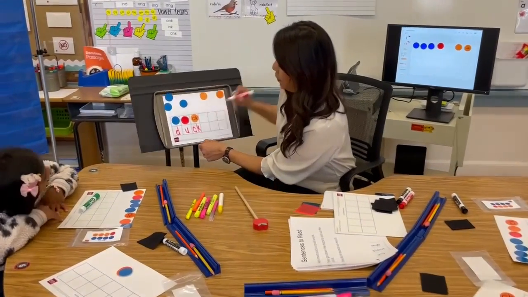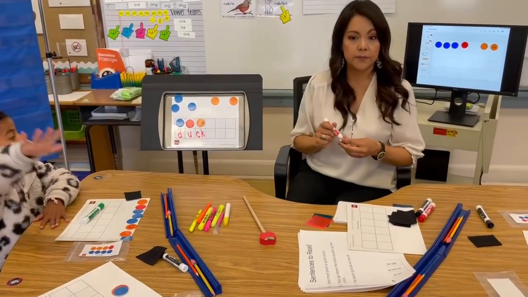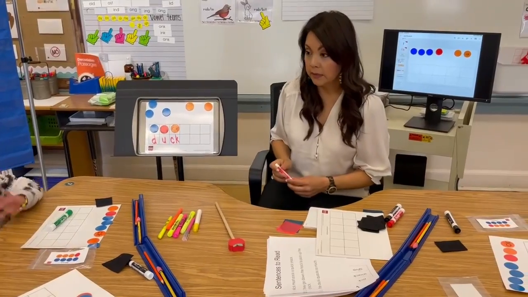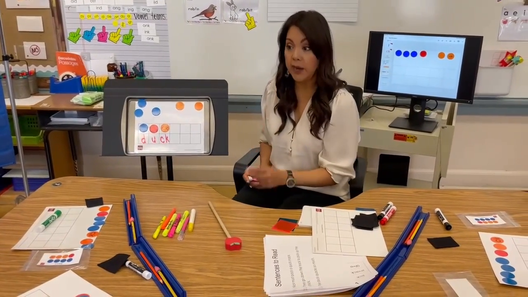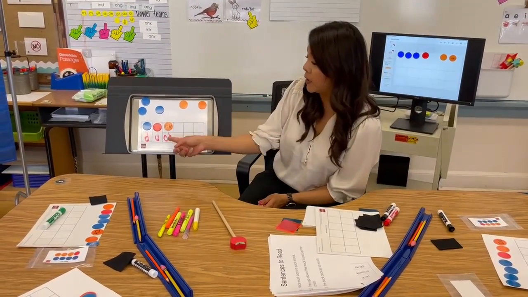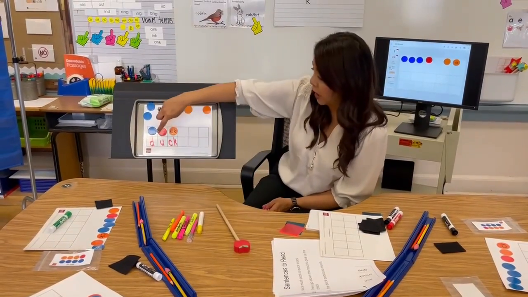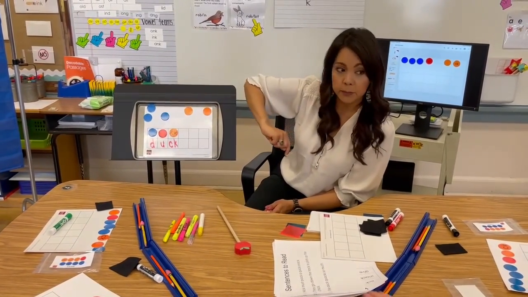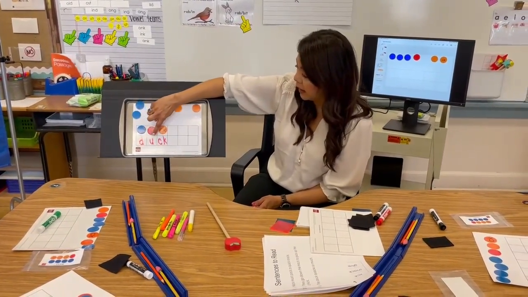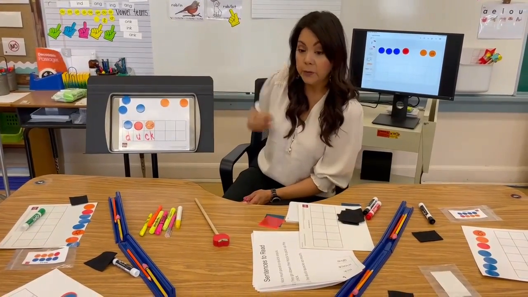Now, why did I put CK in one box? Because it's one sound, right? So I put CK in one box because it makes one sound. Good job. Can you guys read this word with Miss Campos? Here we go. D, duck. Okay, you ready for we do?